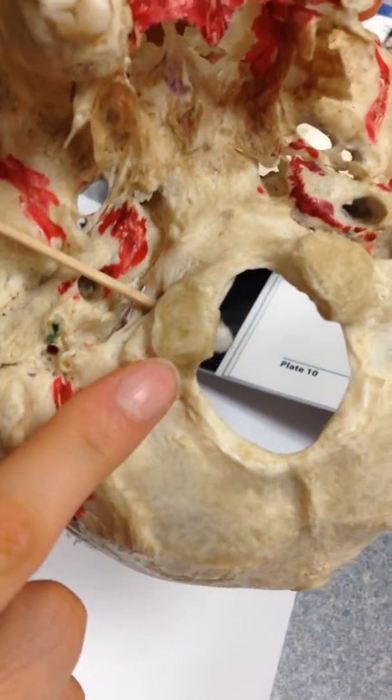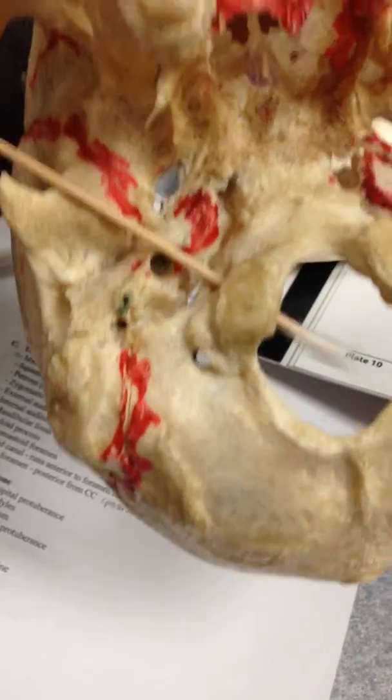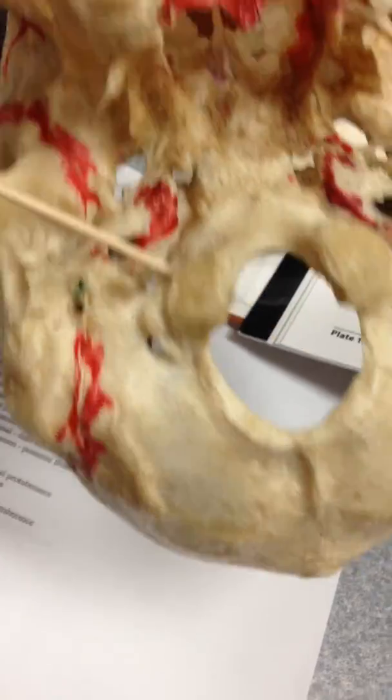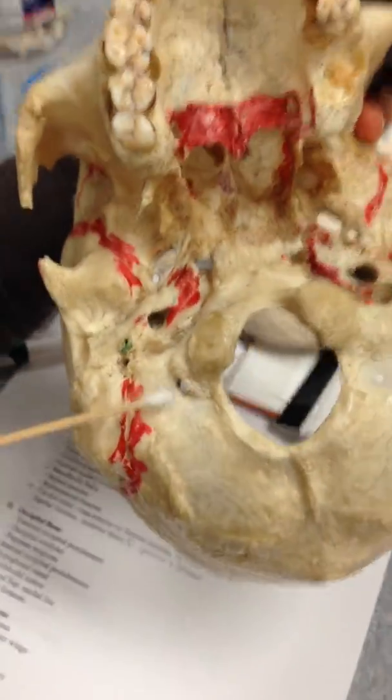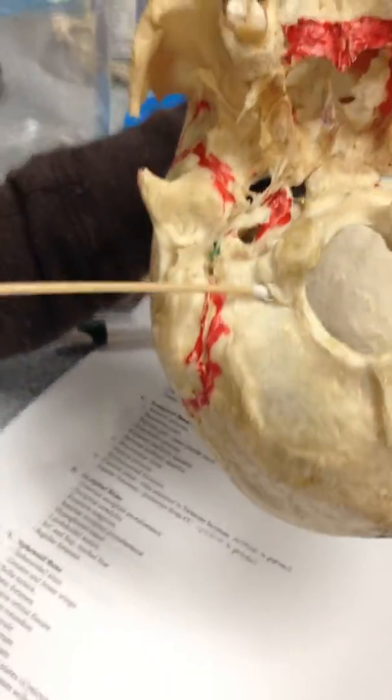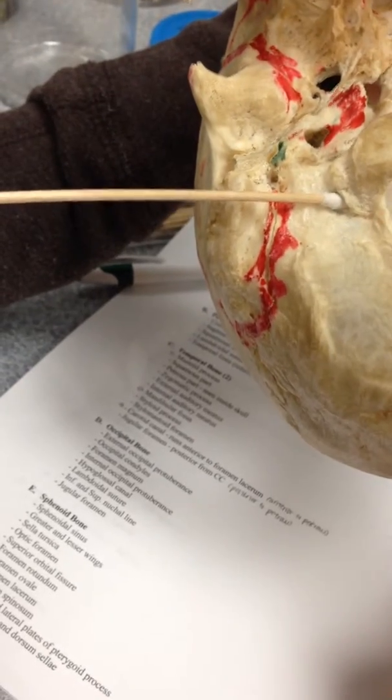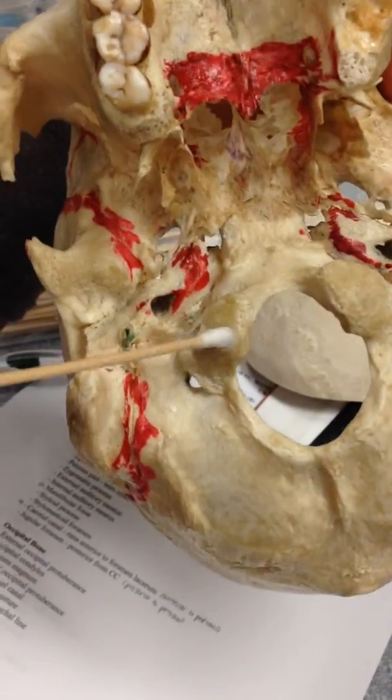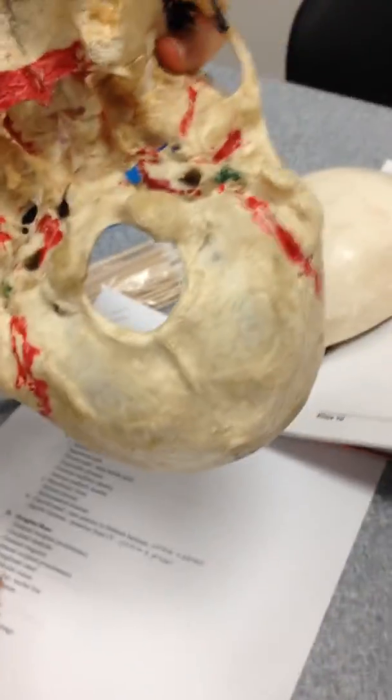It goes through the, what are these called again? Occipital condyles. Through the occipital condyles is the hypoglossal canal, and it's not on the test, but this is the condylar canal. So it always goes between inside these condyles.